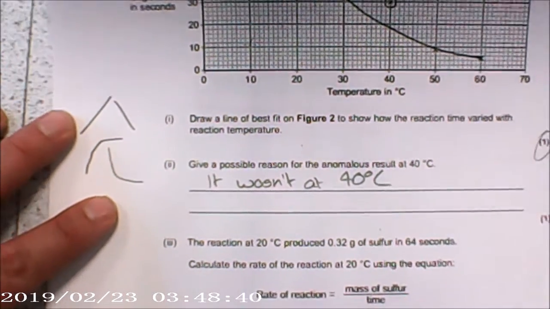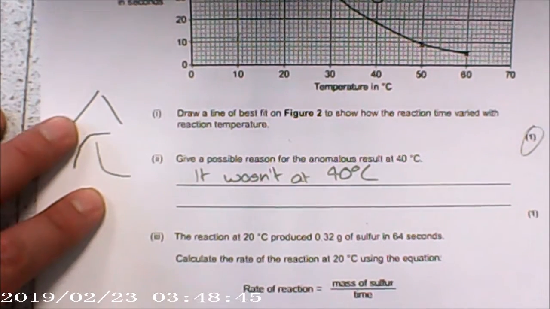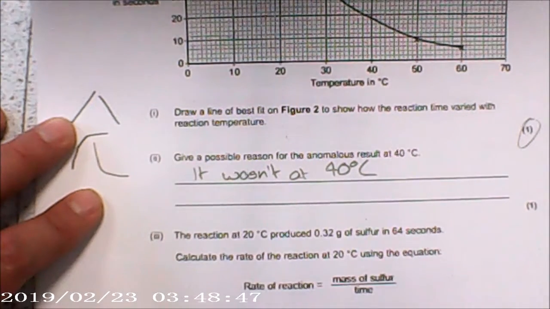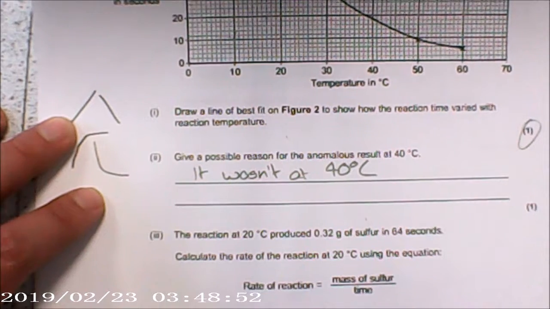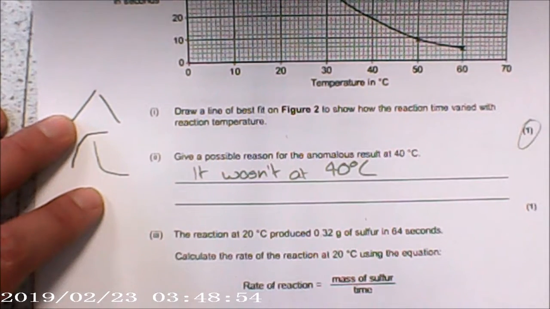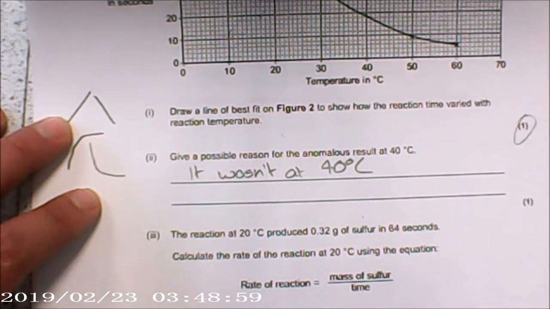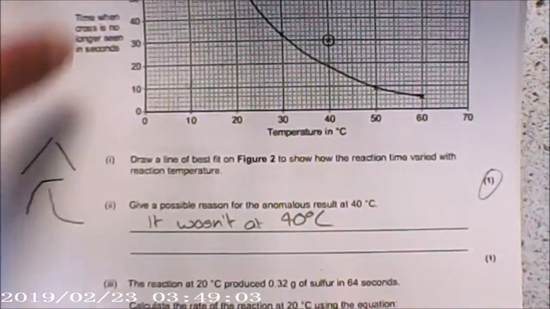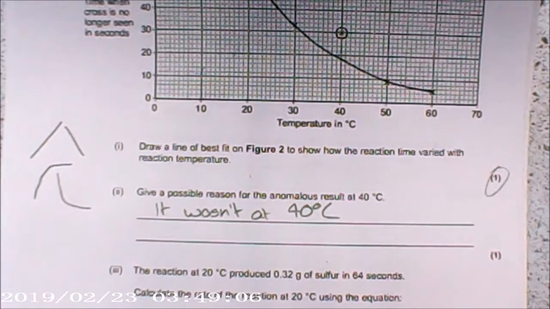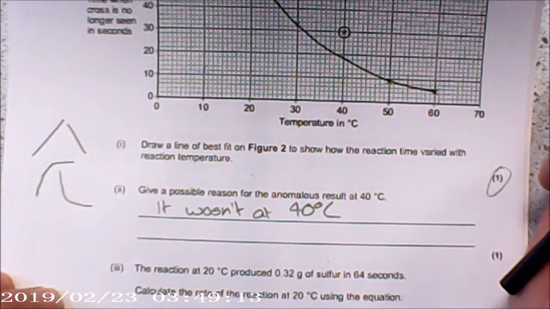So you could say that it was too hot, or too cold. That's worth 1 mark. You could say for a mark that they missed the point that the cross disappeared. Or you could say that they added a larger volume of acid, or a smaller volume of acid, or a larger volume of the sodium thiosulfate, anything like that that would have an effect on the reaction.